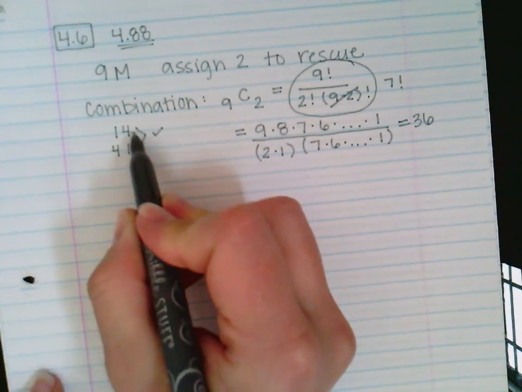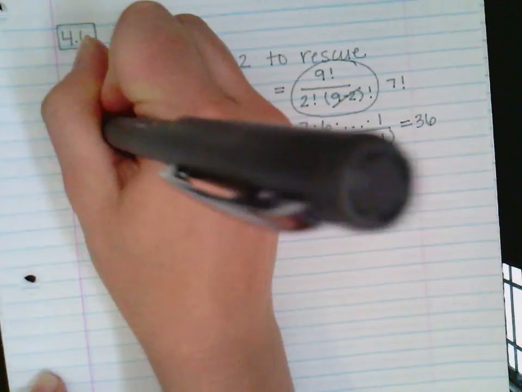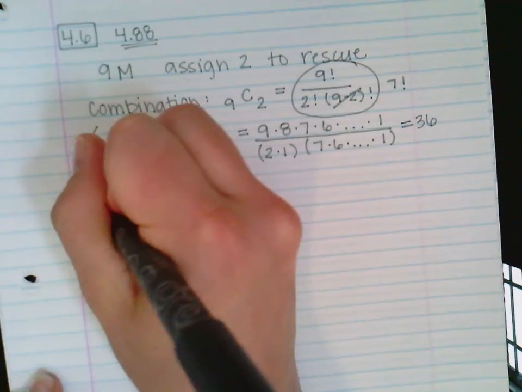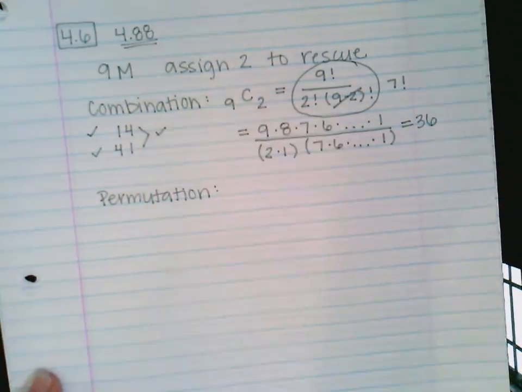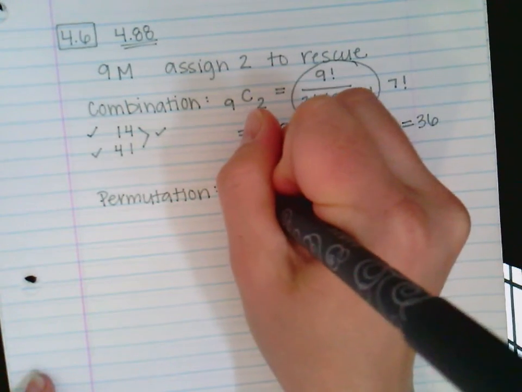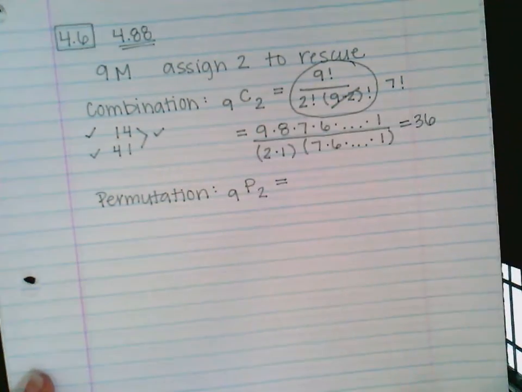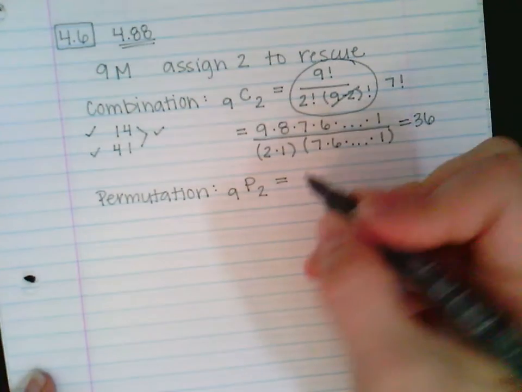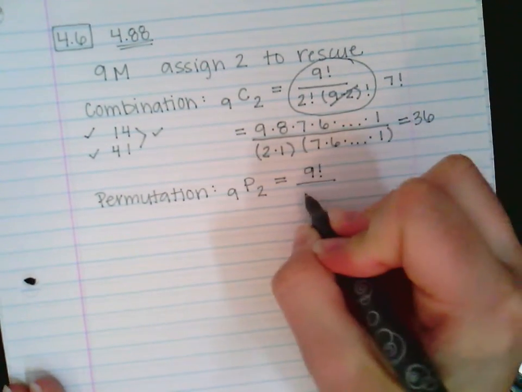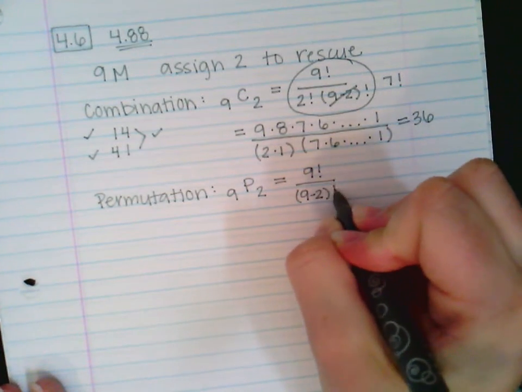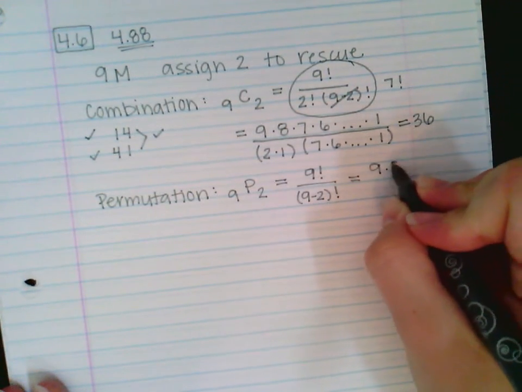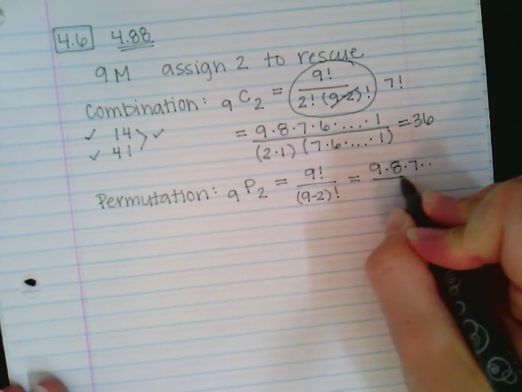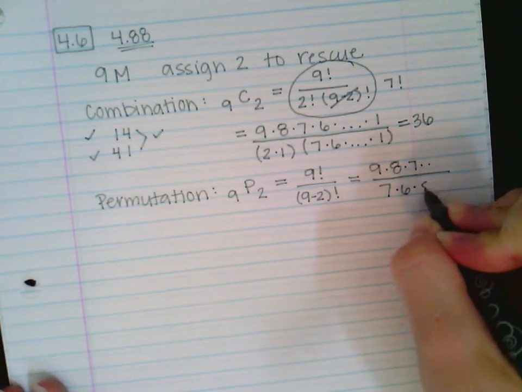Now, the other thing it says is, now suppose the order of selection matters. So this doesn't count as just one combination. This now counts as 2 separate combinations. When that happens, we're going to do what's called a permutation. So 9 permutation with 2. Now this formula from the book is 9 factorial over 9 minus 2 factorial. That's going to be 9 factorial over 7 factorial, and then 7, 6, 5. But then again, your calculator will do this for you.